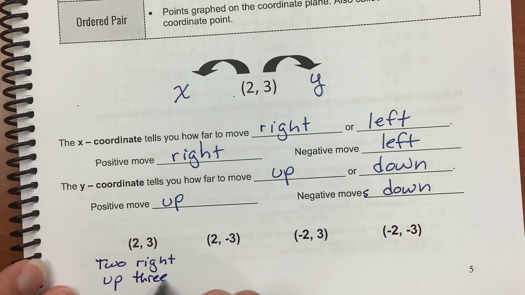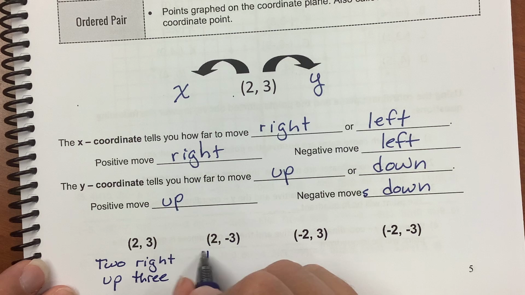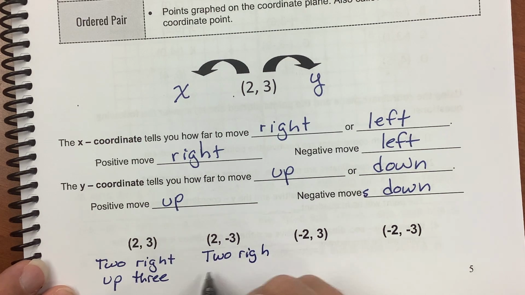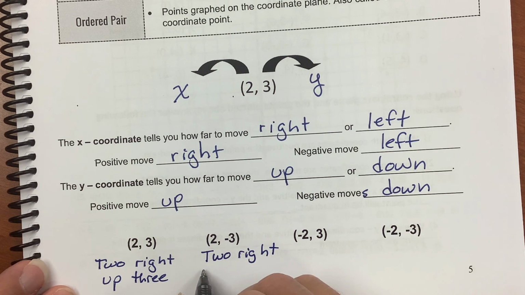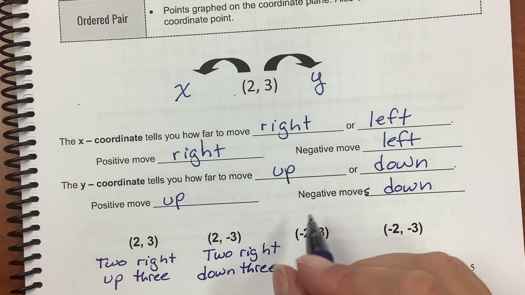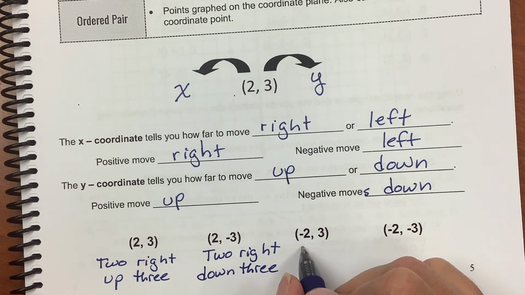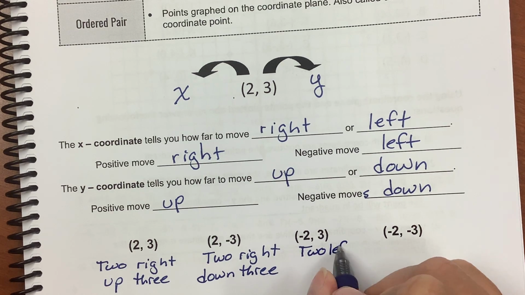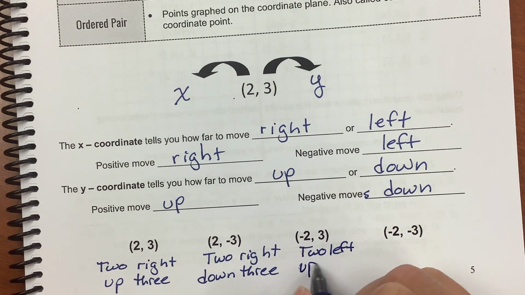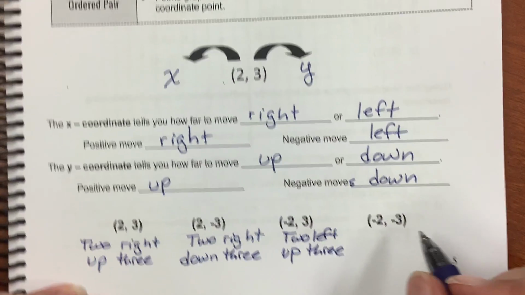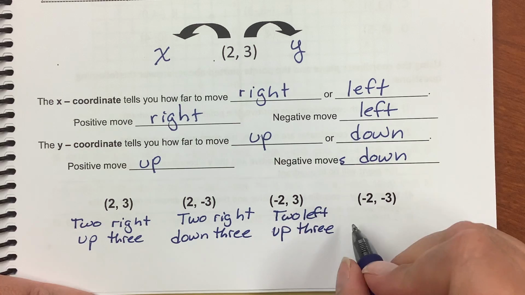This is going to go 2 to the right but then, so unspell Bono, down 3. The negative first is going to go 2 left, and then up 3. And this last one is going to go 2 left and down 3.